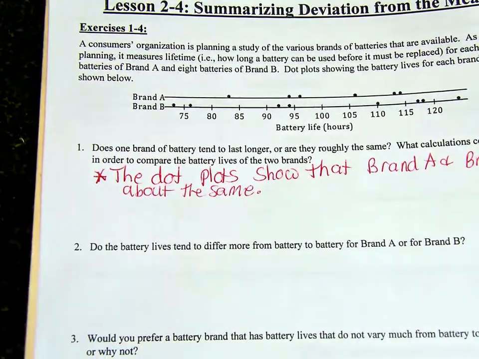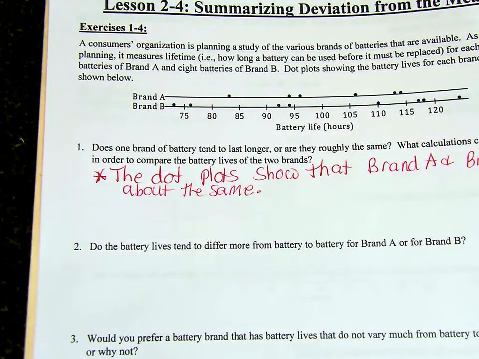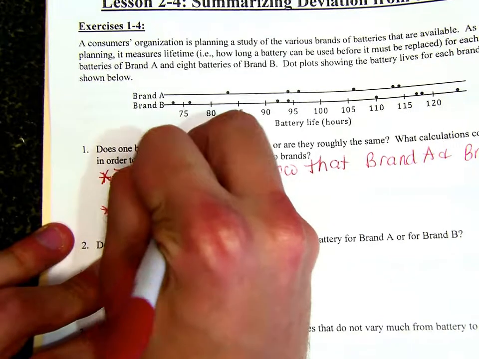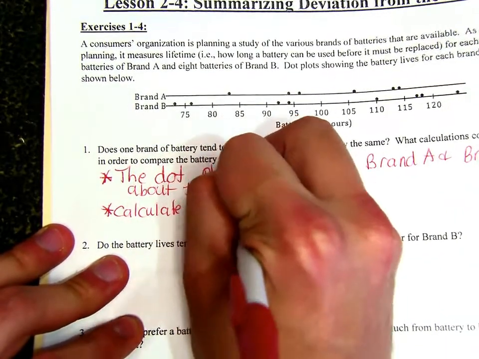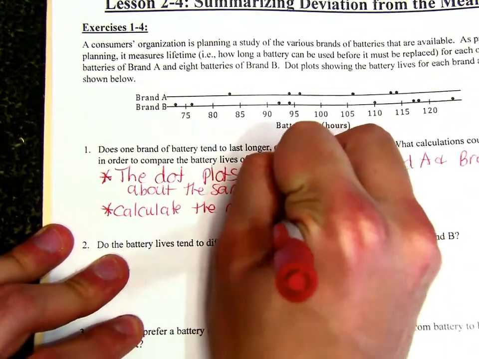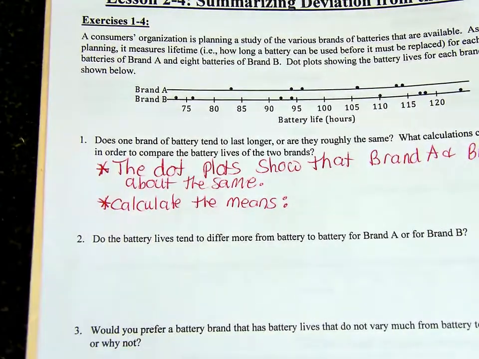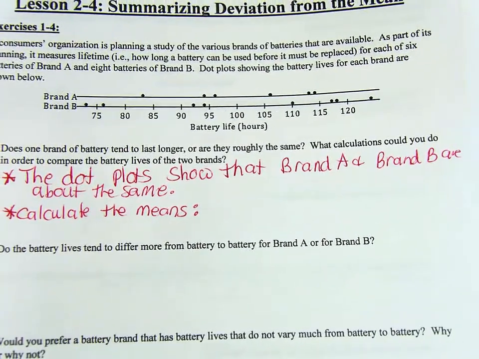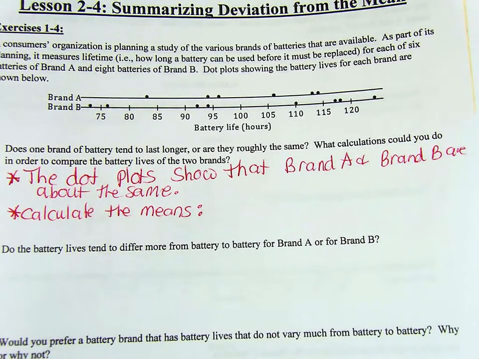Okay. It says, so if they're about the same, what calculations can you do in order to compare battery lives of the two brands? We would want to calculate the means. So I'm going to calculate both means now, because they're about the same, so the mean would be a good option to use. So if we look at this, we want to calculate the mean. Let's start with brand A.